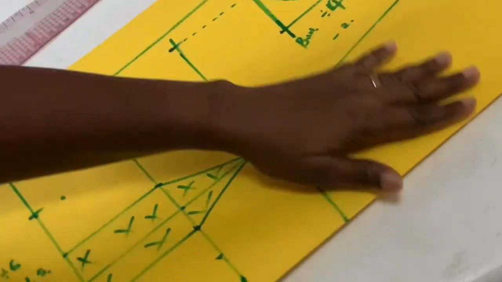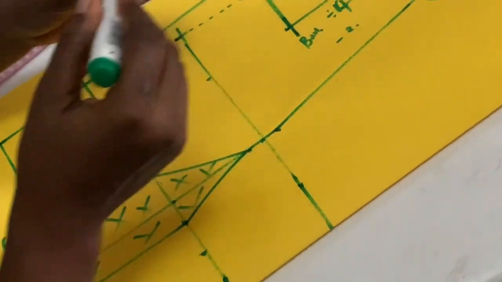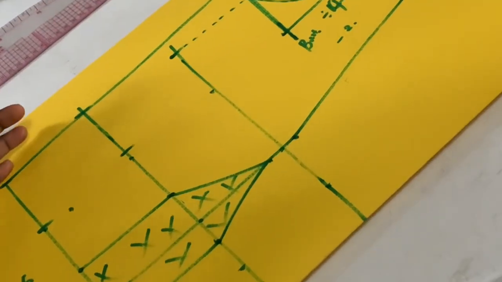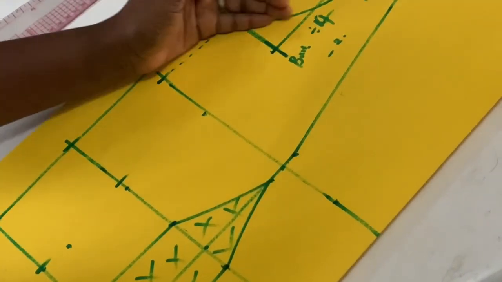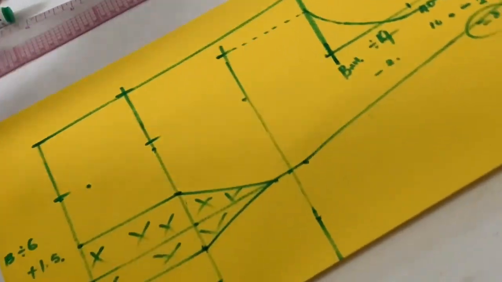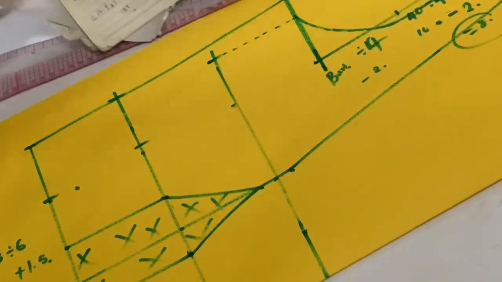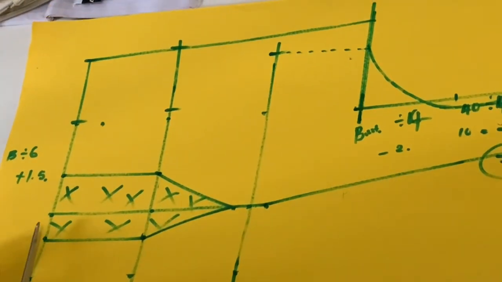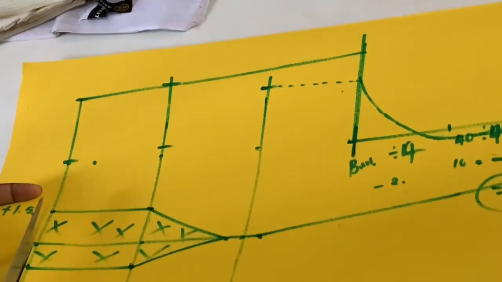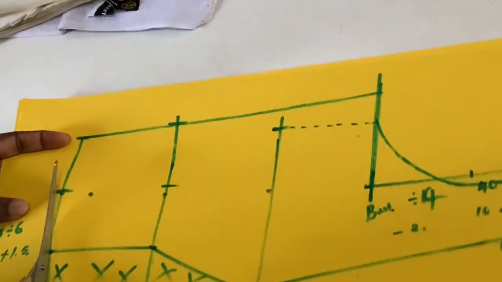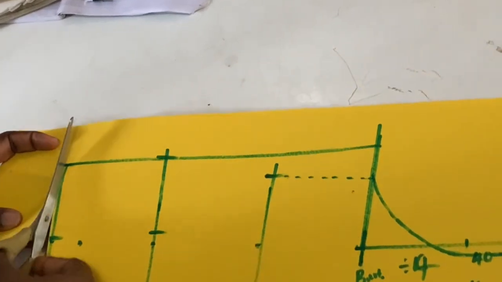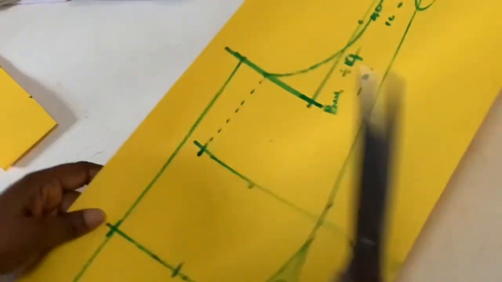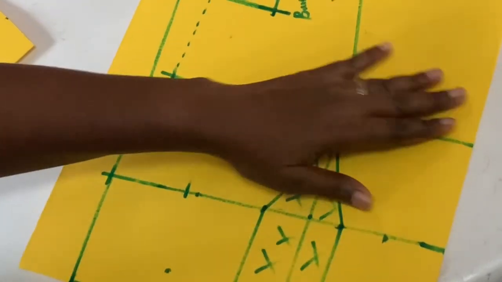Let's just leave that. What I'm going to do is cut it out so as to be able to get an accurate measurement of this. Just cut this part. Why am I doing this? It's going to help me on the other side.